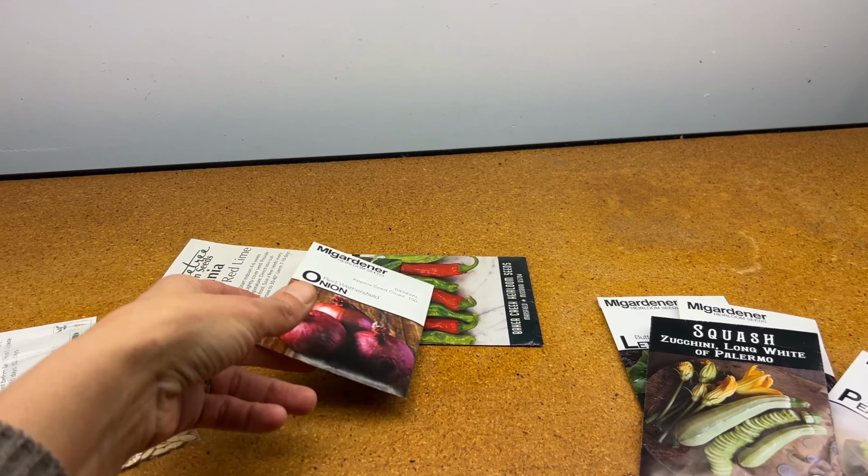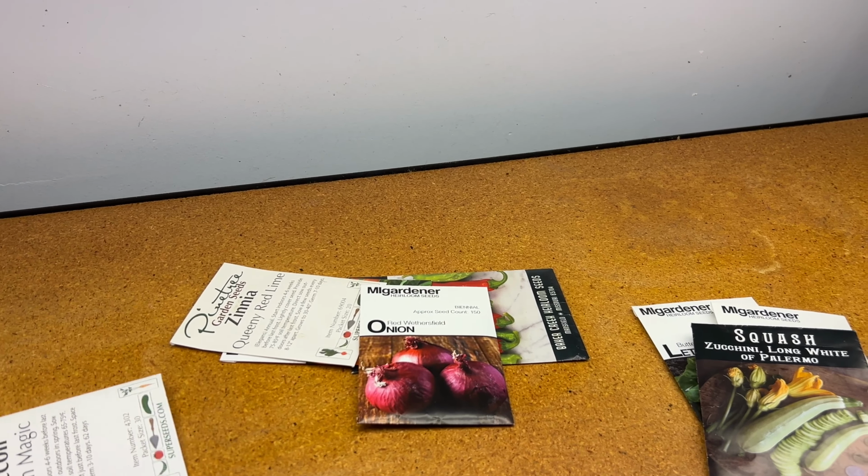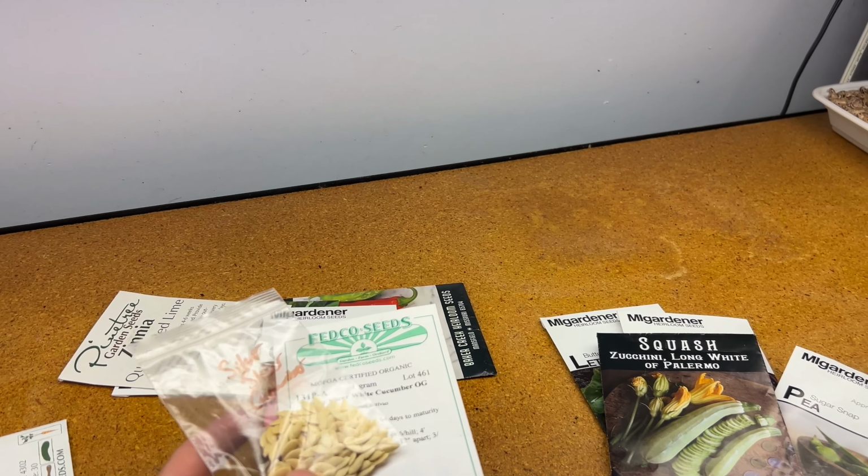And depending on your specific area, cucumbers may work for you to do that as well. Cucumbers actually prefer to be direct sown, which means you just stick the seed outside in the ground where the plant is going to spend its whole life. So that's what I prefer to do.